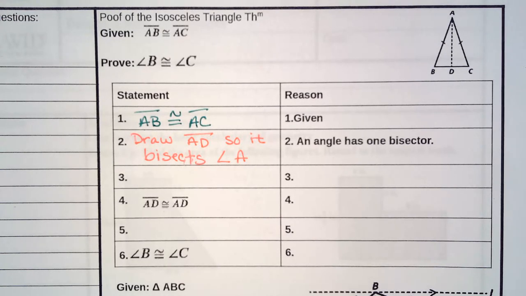So if it has a bisector, what does that mean? Well, a bisector splits the angle into two congruent pieces.